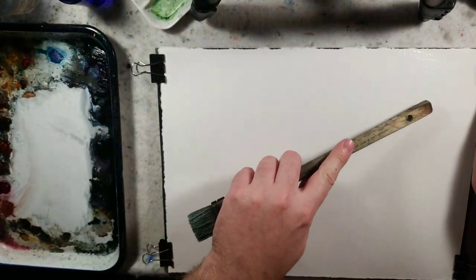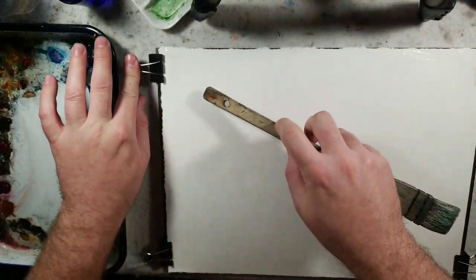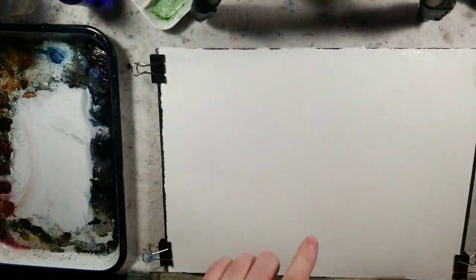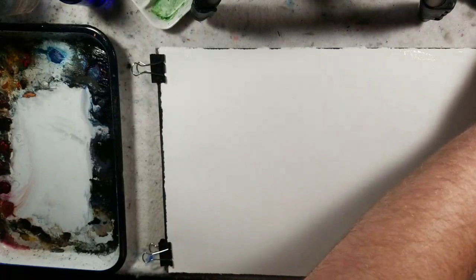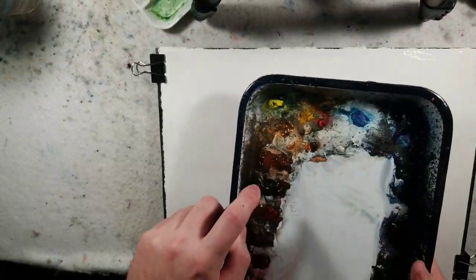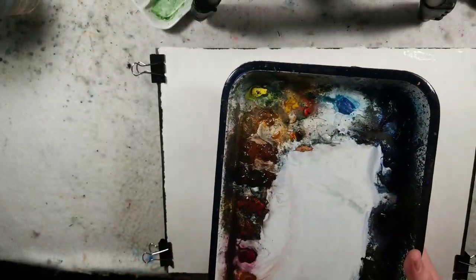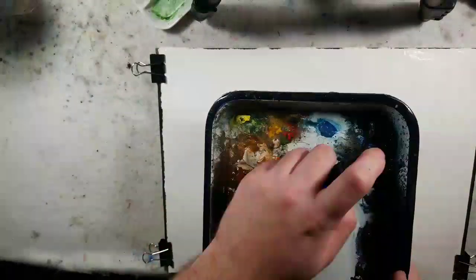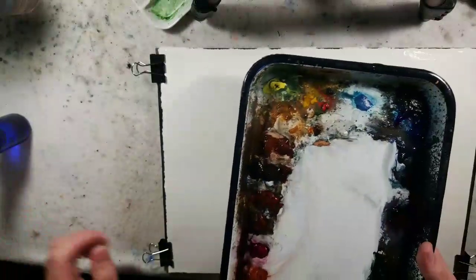So anyway, I'm going to saturate it with the water, and we'll clean off the palette, which I kind of did before. So we just need to spritz it. We'll get some ideas about how we're going to work around with this. That's good enough.